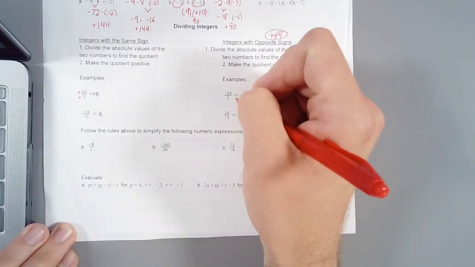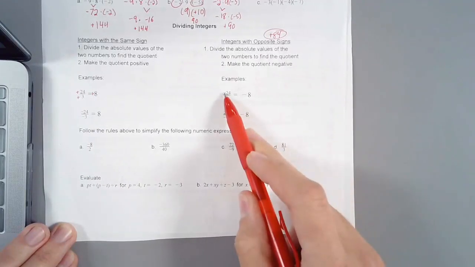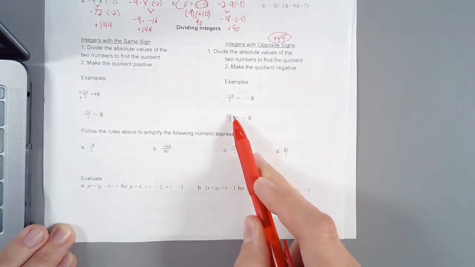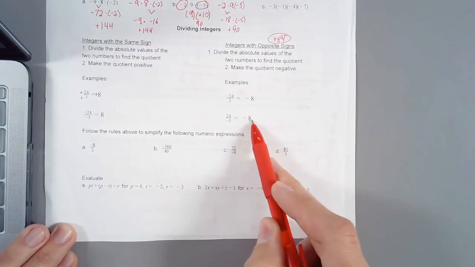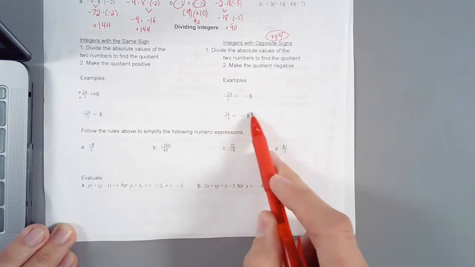Negative 24 divided by 3. 24 divided by 3 is 8. And since I have mixed signs and I'm dividing, I'm going to get a negative sign. 24 divided by 3 is 8. I just do the values. And then I look back at the signs. Mixed signs mean I get a negative.